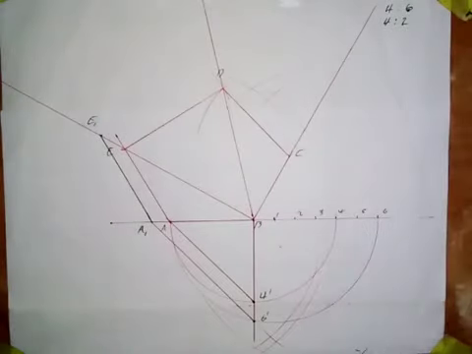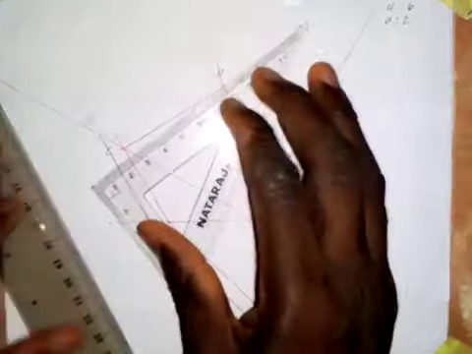So the next is that I will set my set square along DE like this. Okay, then I will shift it to E1 like this for enlargement. So I will draw this line. Okay, so this point is point D1. So this is point D1.